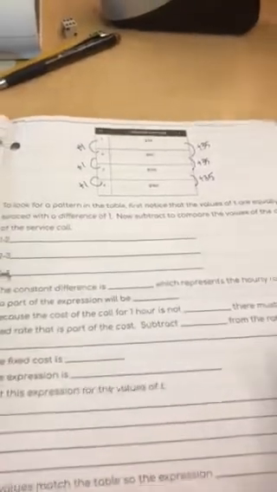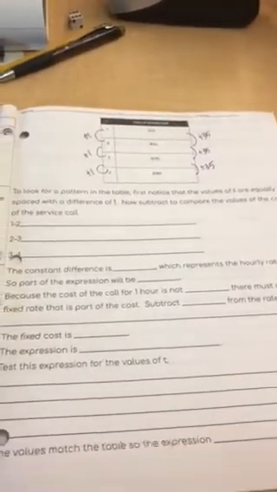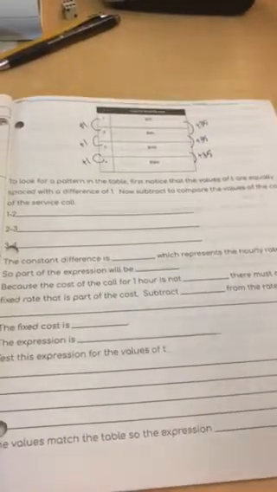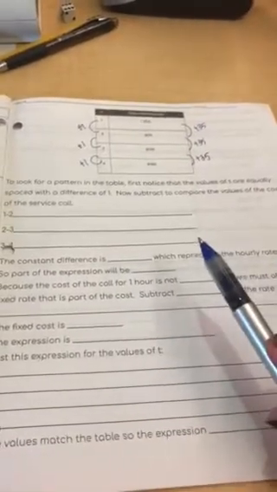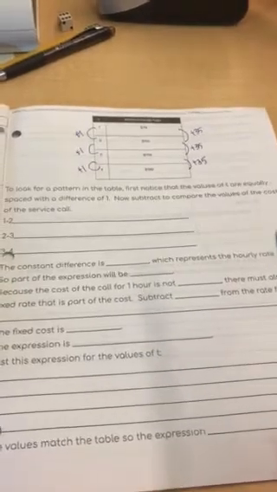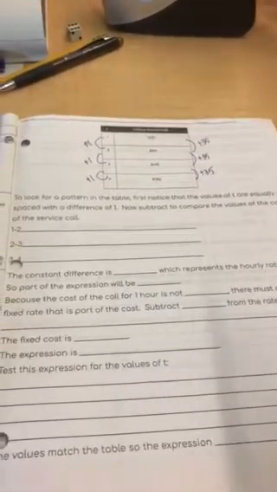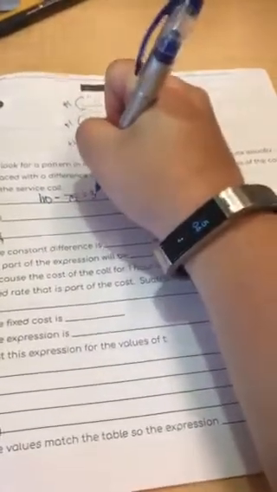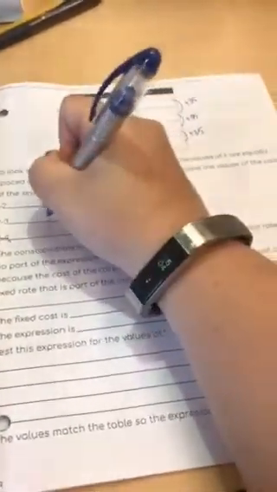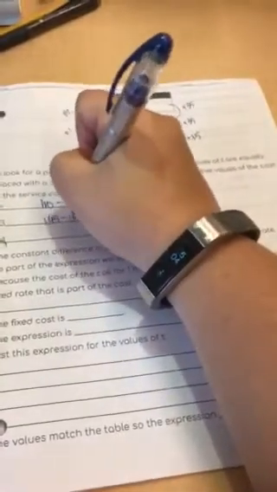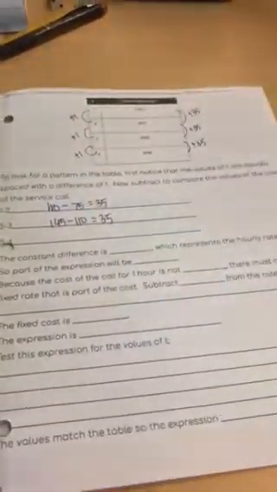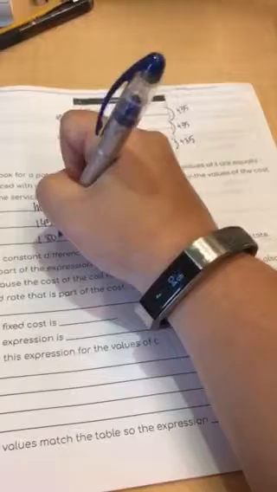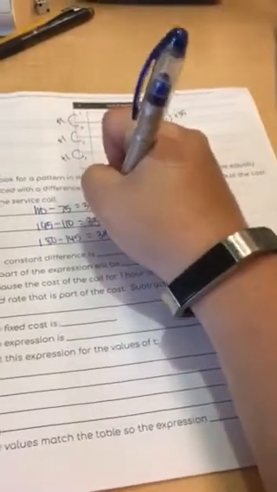All right, so to look for a pattern in the table, first notice the values of T are equally spaced with a difference of 1. Now subtract to compare the values of the cost of the service call. So between 1 and 2, we would do 110 minus 75 to get 35. From 2 to 3, we would do 145 minus 110 to get 35. Between 3 and 4, we would get 180 minus 145 to get 35.